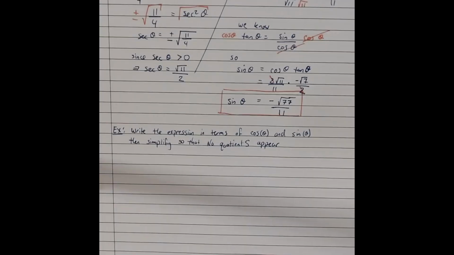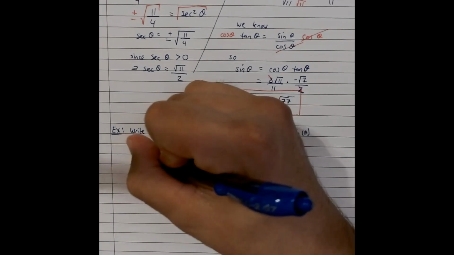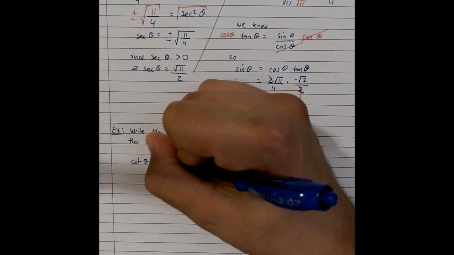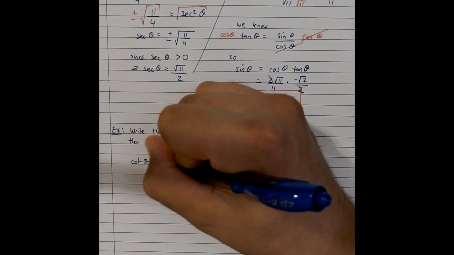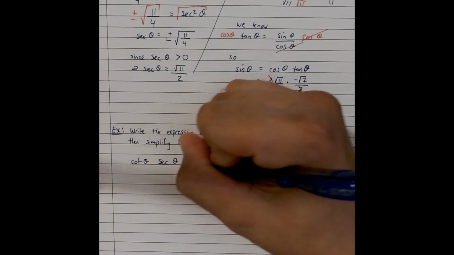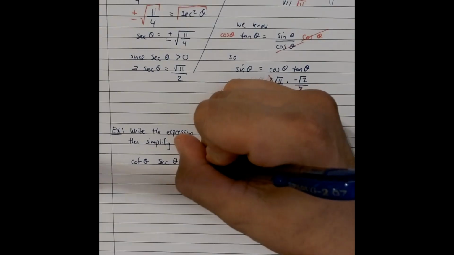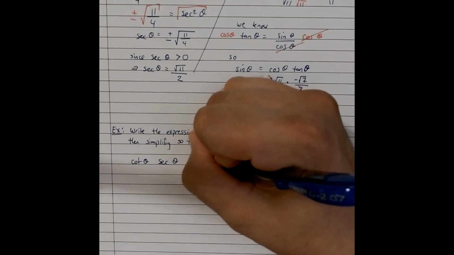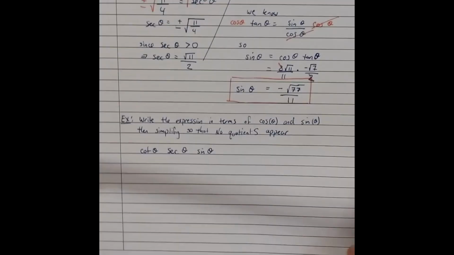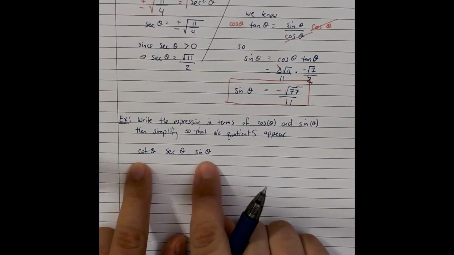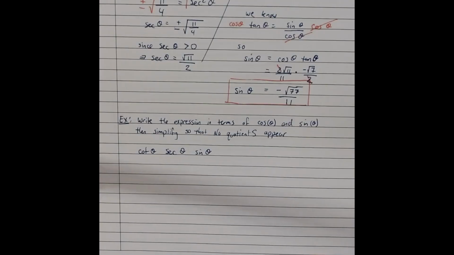Okay, so let's take an expression. Let's say cotangent of theta times the secant of theta times the sine of theta. Okay, so here's an expression that's made up of the product of 3 different trig functions. We can rewrite those trig functions using only sine and cosine.